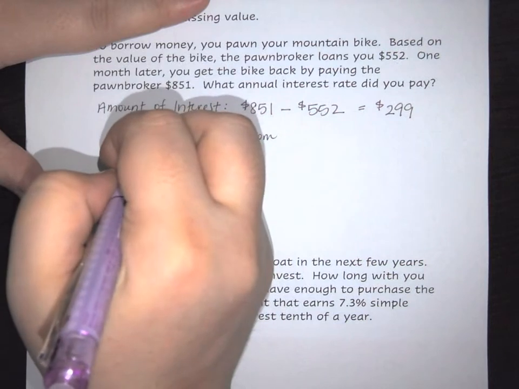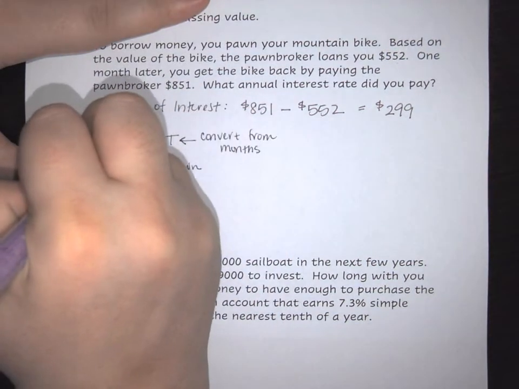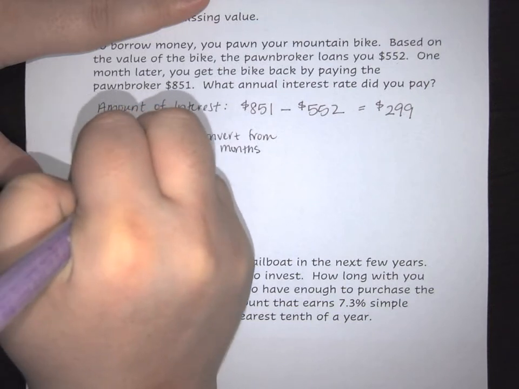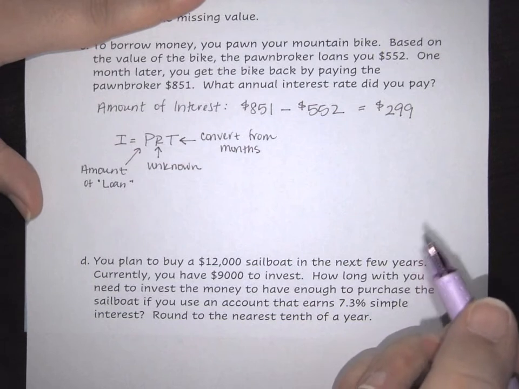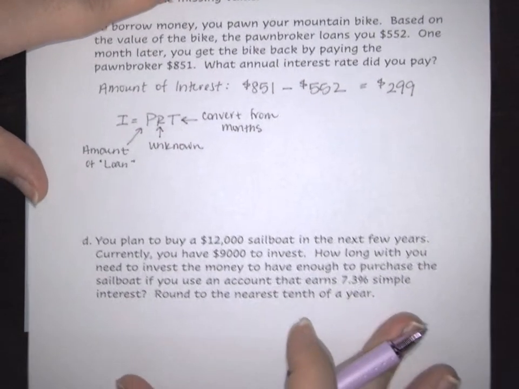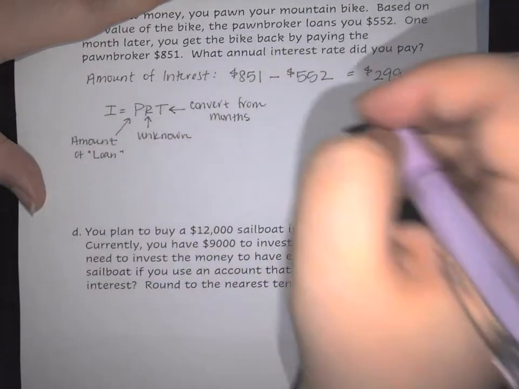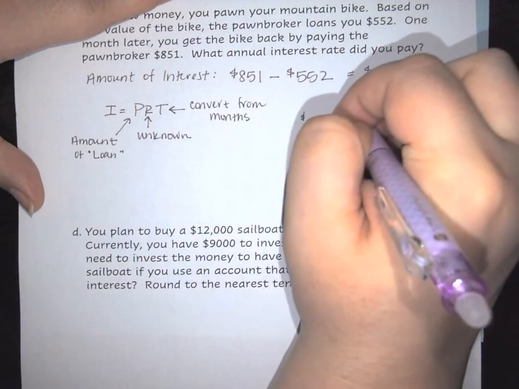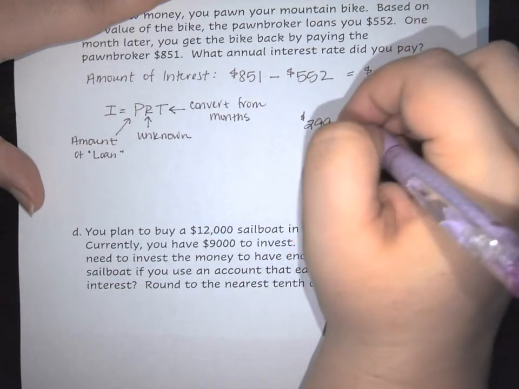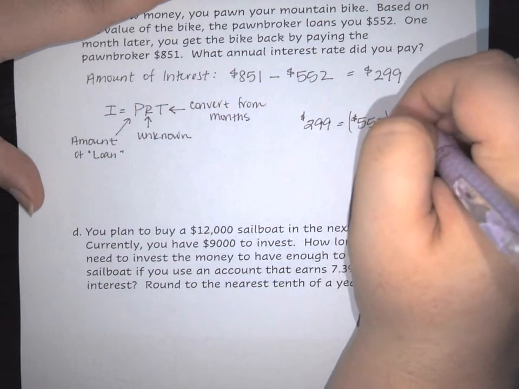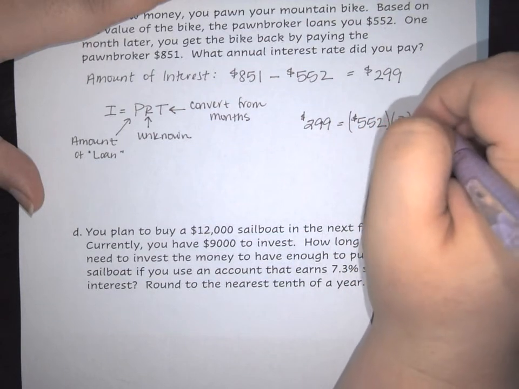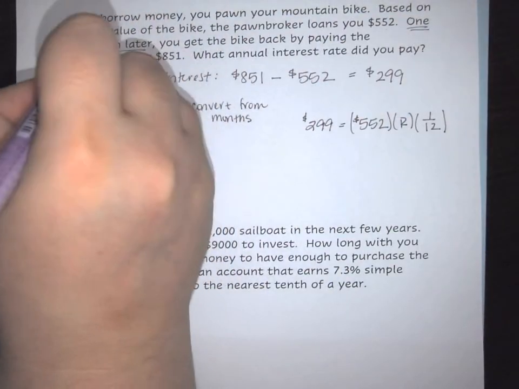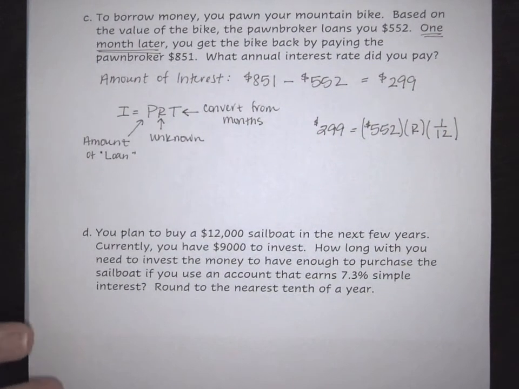The P is going to be the amount of loan that you received, and then the I is the interest you calculated. So in this case, we have 299 is equal to the 552 that you were given times the R, which is unknown, times 1 over 12. Because we paid this back 1 month later, my year is going to be 1 over 12.